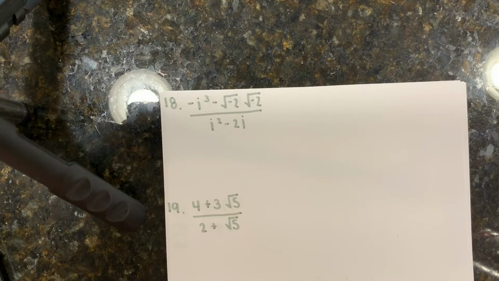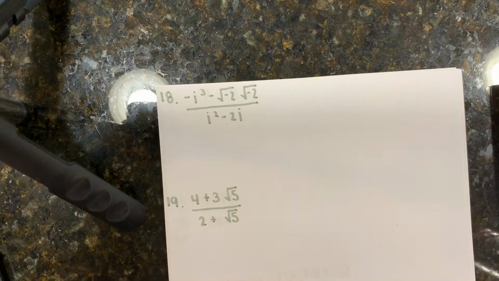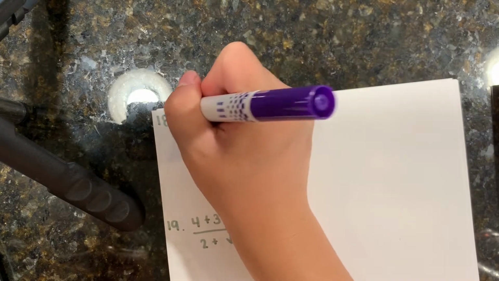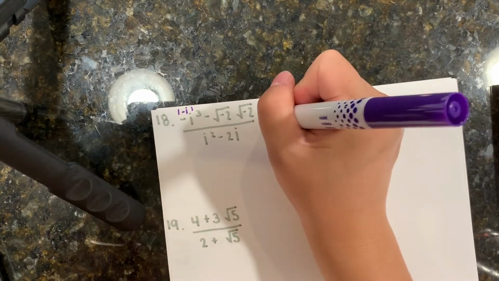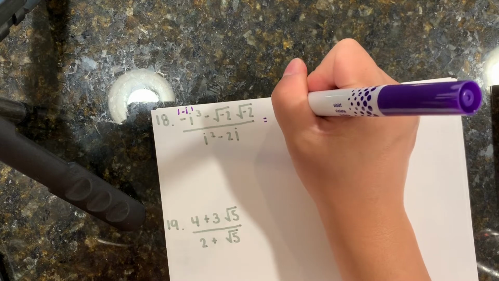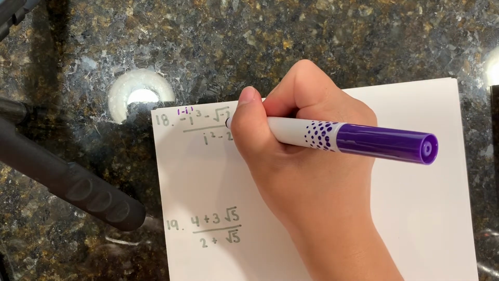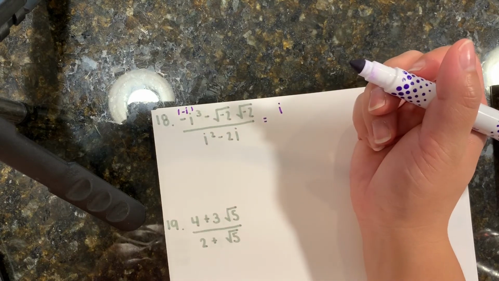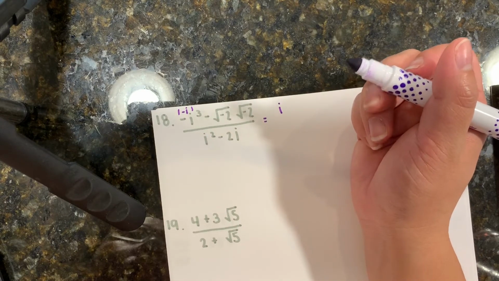Now number 18. i to the third is equal to negative i. So two negatives would make that a positive i. And then the square root of negative 2 times the square root of 2 would be the square root of 4i squared.